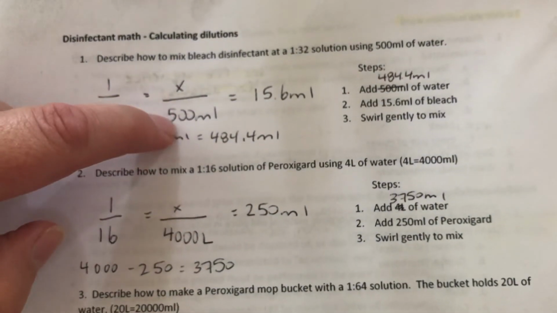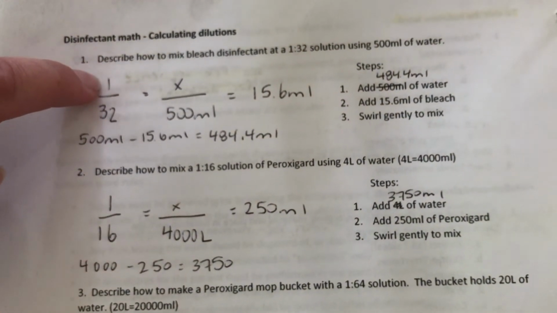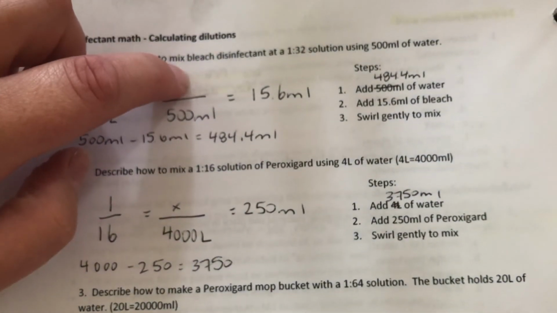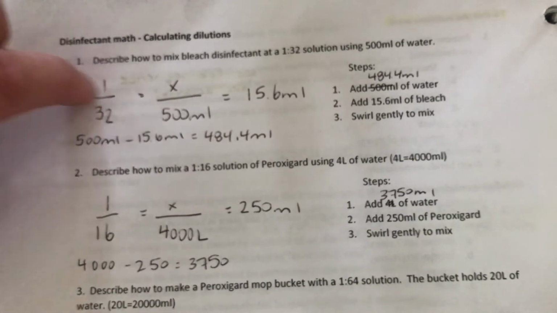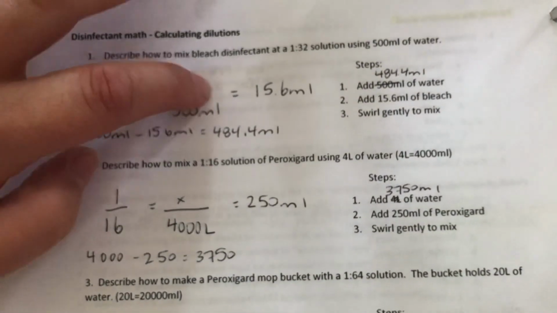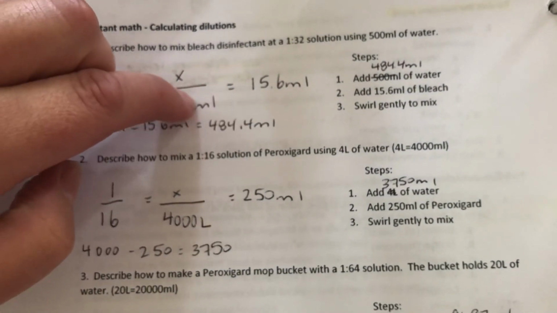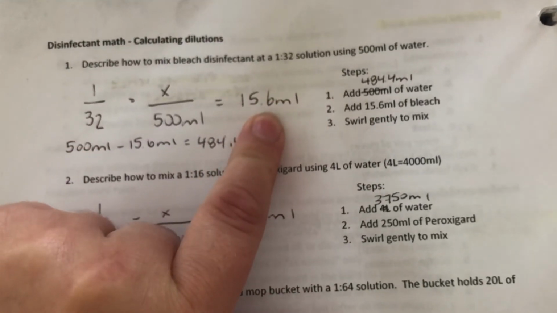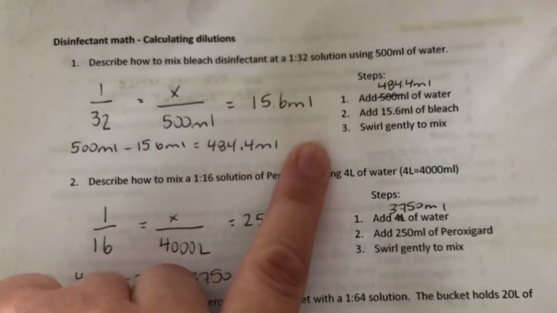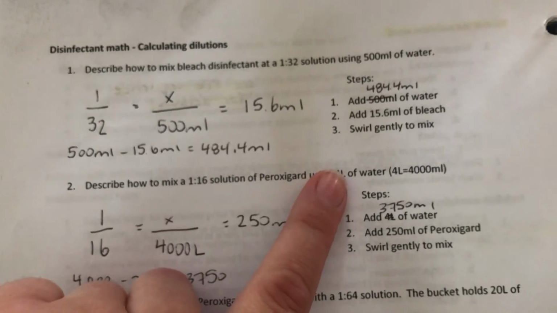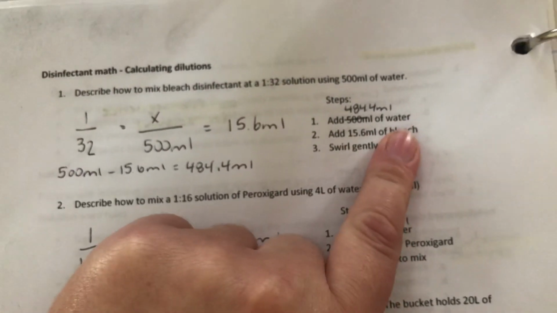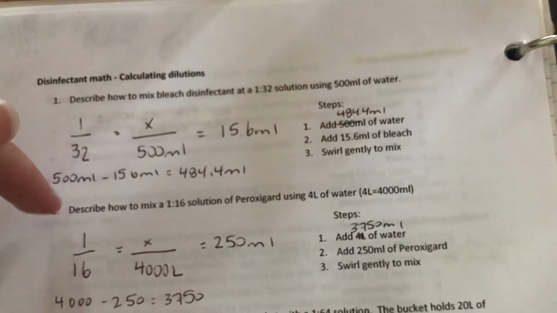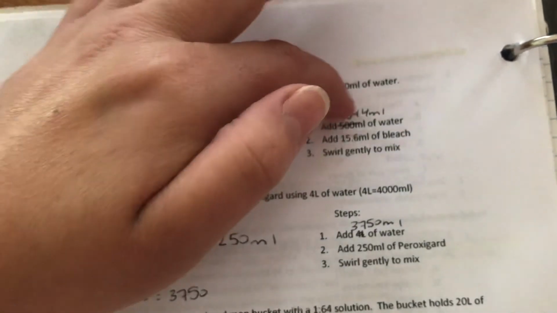So we can cross multiply. You do 500 times 1, and then it'll be 32 times x. And then we divide: 32x equals 500 mLs, divide both sides by 32. That gives us 15.6 mLs. Ignore this part. You can just add 500 mLs of water. I was thinking of something different and I did these wrong.